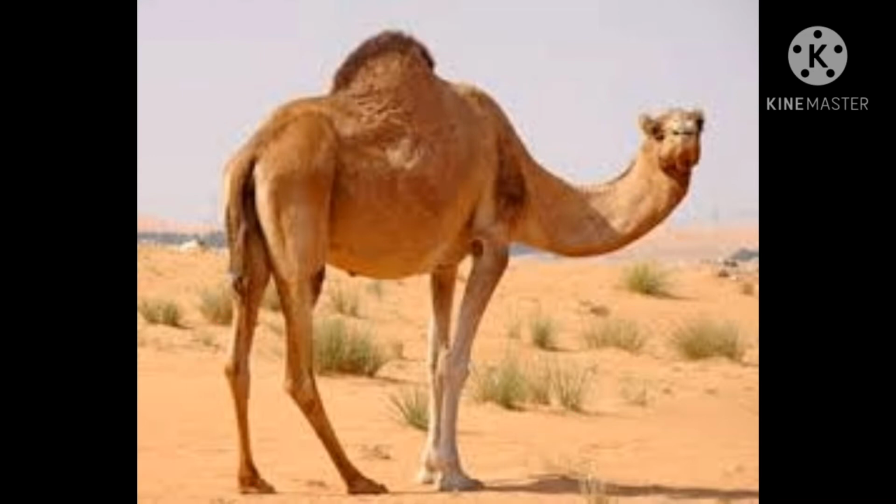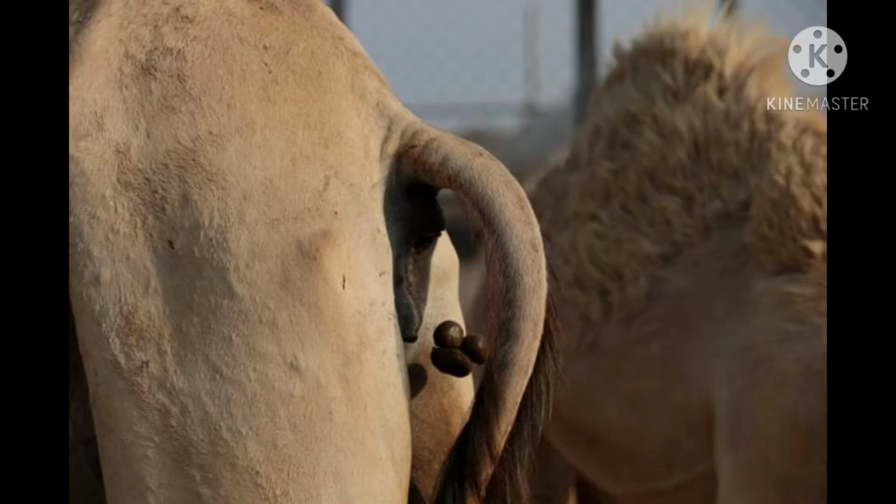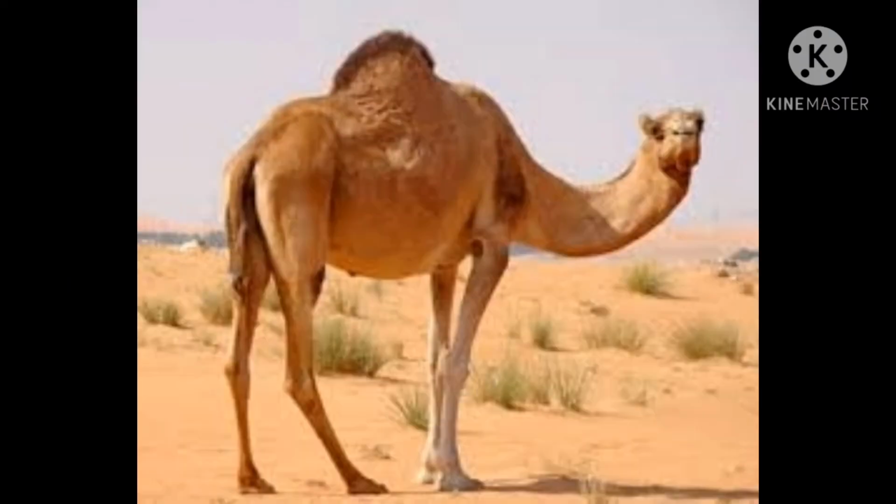They excrete a small amount of urine. Their dung is dry and they do not sweat. Since camels lose very little water from their bodies, they can live for many days without water. So each animal shows some adaptations to live in its habitat.